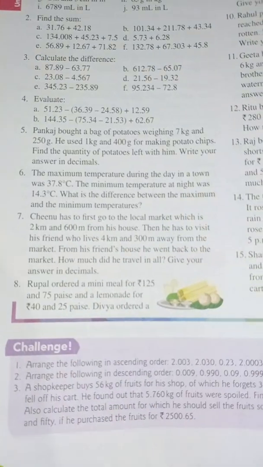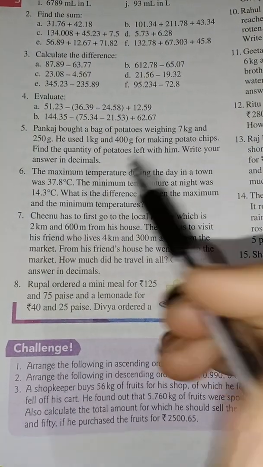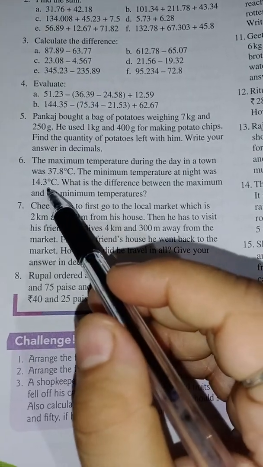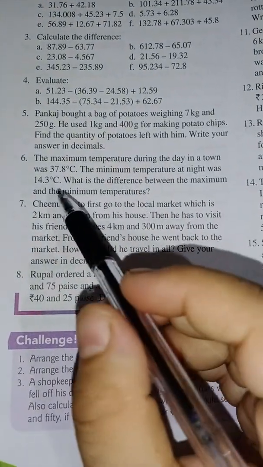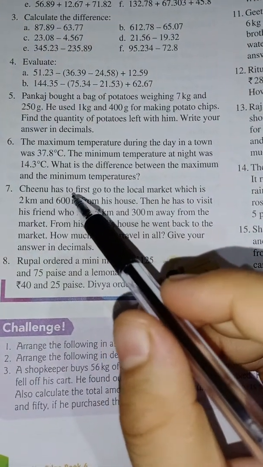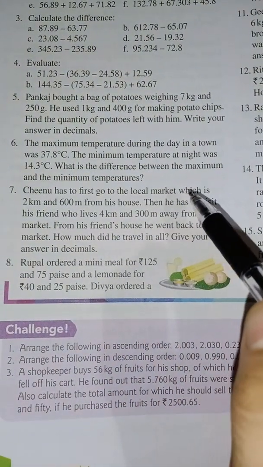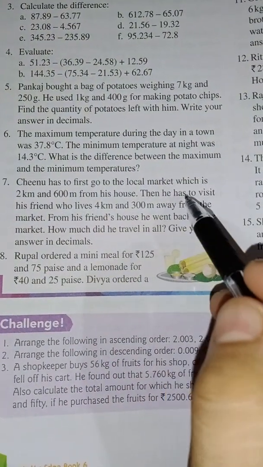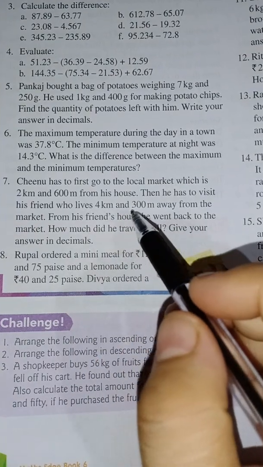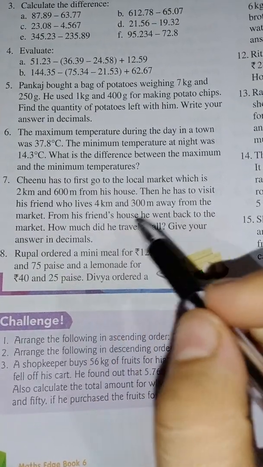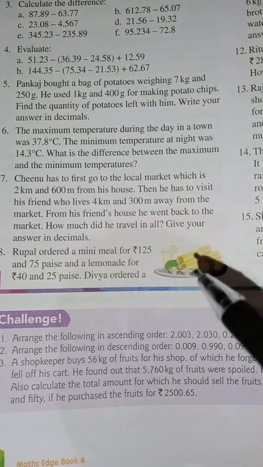It is given that during the daytime the maximum temperature was 37.8 and the minimum was 14.3 at night. So what is the difference between the two temperatures? So we will subtract. Next: Chinu has to first go to the local market, which is 2 km 600 meter away from his house. He then visited his friend who lives 4 km 300 meter away from the market. Again he came back to the market from his friend's house. Then what is the total distance he traveled?